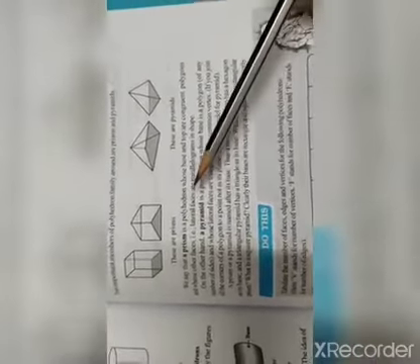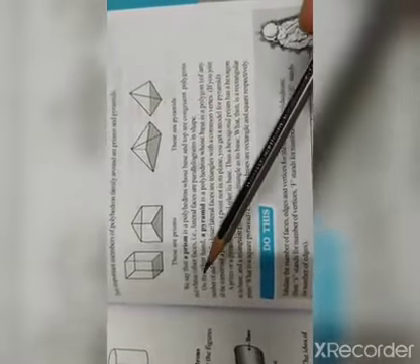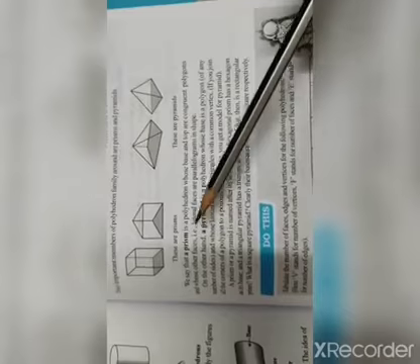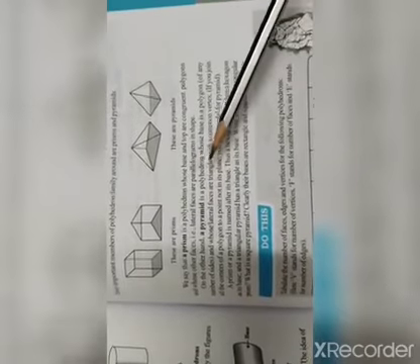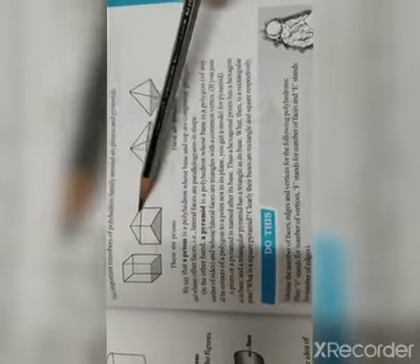Now see here, a prism is a polyhedron whose base and top are congruent polygons and whose other faces, that is lateral faces, are parallelograms in shape.